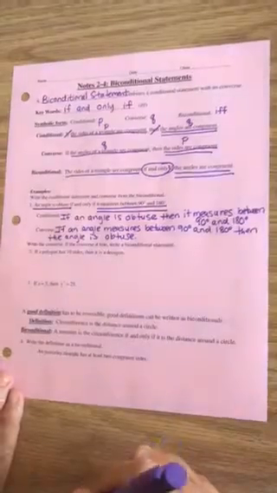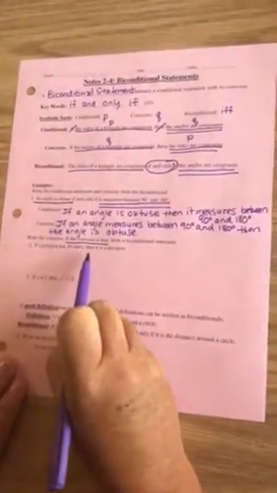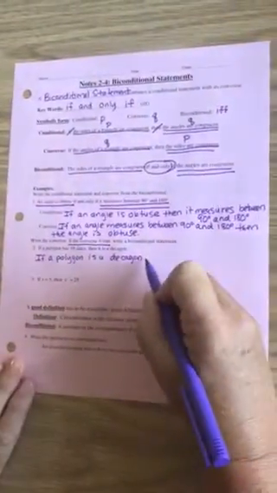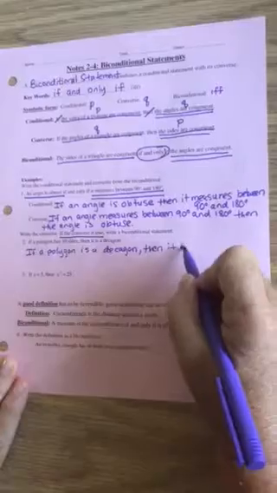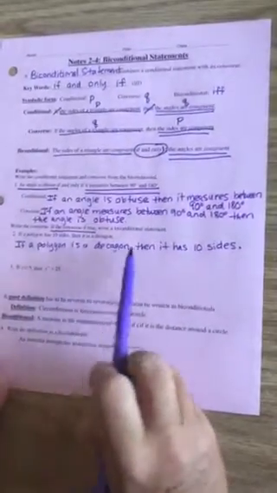Write the converse. If the converse is true, write a biconditional statement. Be very careful. It says if the converse is true. You don't write a biconditional statement unless the converse is true. So in this case, if a polygon has 10 sides, then it's a decagon. Write the converse. If a polygon is a decagon, then it has 10 sides. That's your converse. Is that a true statement? If it is a decagon, then it has 10 sides.